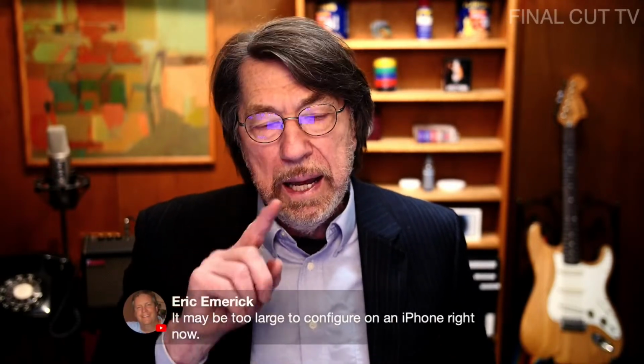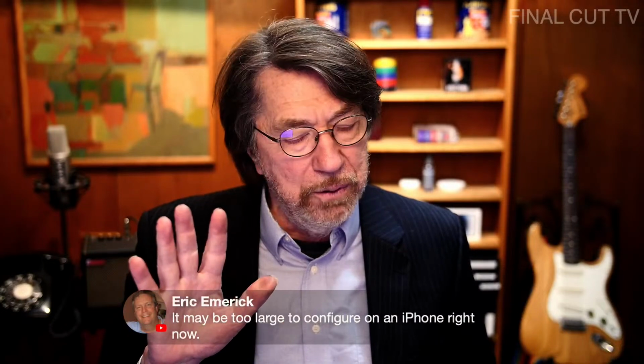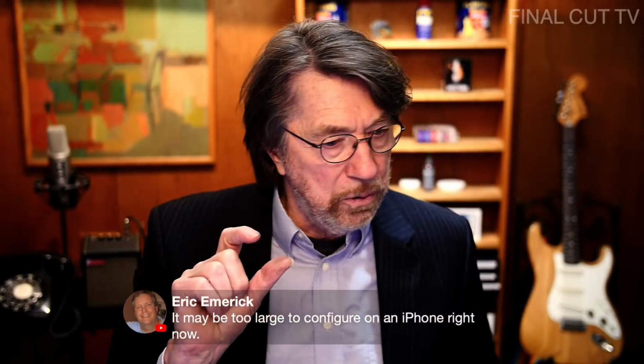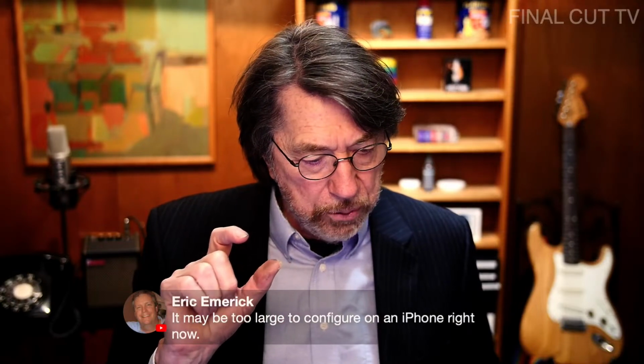It may be too large to configure on an iPhone right now. Exactly. What I'm saying is, I don't need that 8 terabytes for the iPhone. I got 4 terabyte. Where the heck are they? Those little Crucial X9 Pros. I have one right here somewhere. Oh, here it is. So I have these for my iPhone. I have 2 of these. 4 terabytes. They were on sale for $180, $82 over that Black Friday.